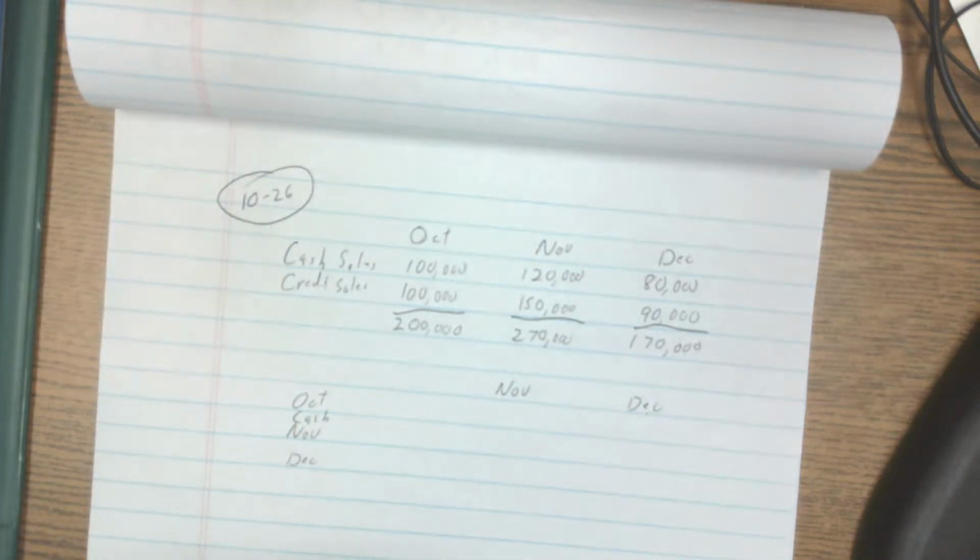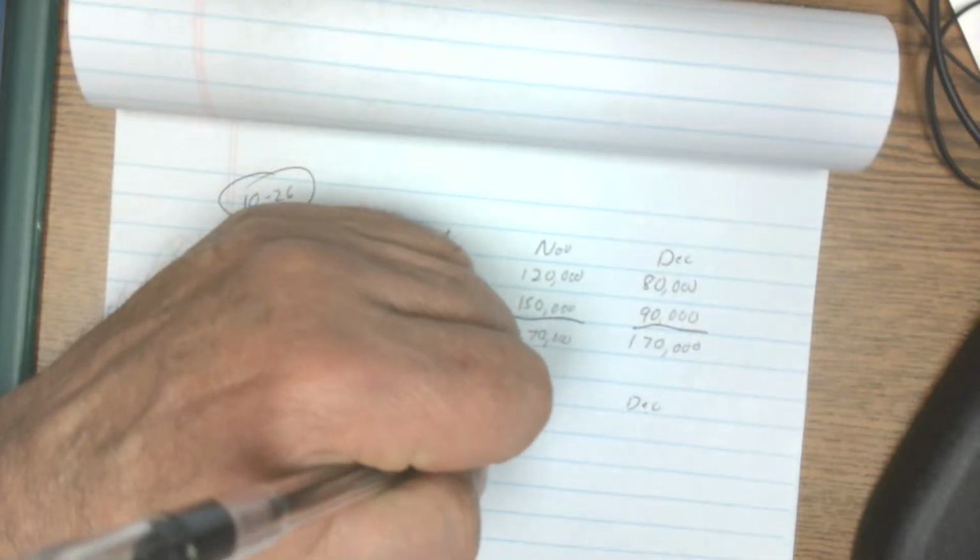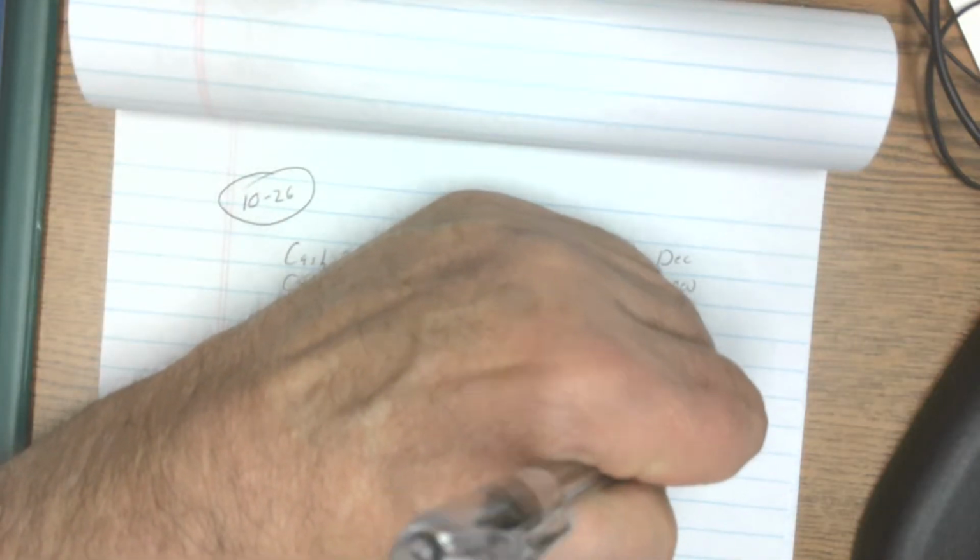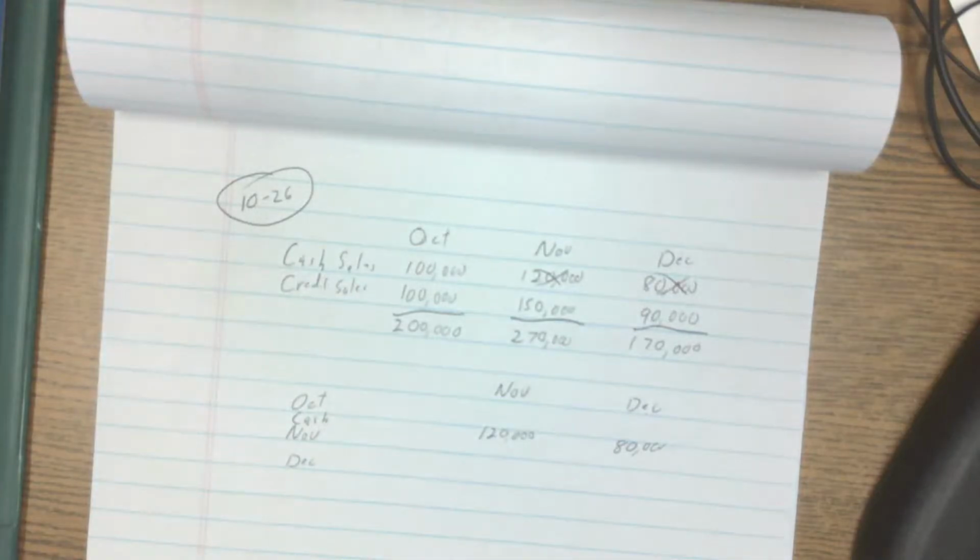All right. Okay, so our cash sales in November was 120,000. So we're guaranteed to collect that, right? And in December was 80,000. So we've taken care of those two right now.